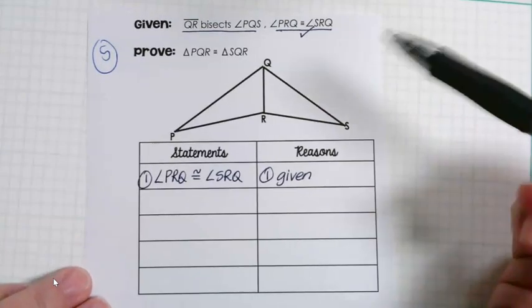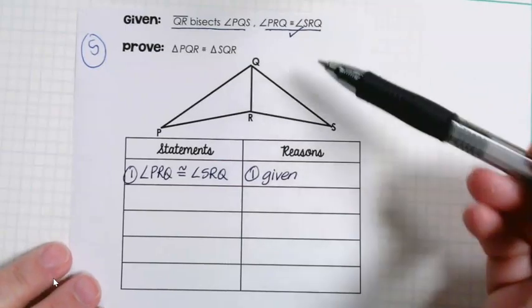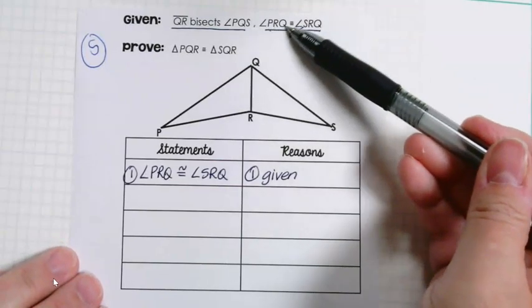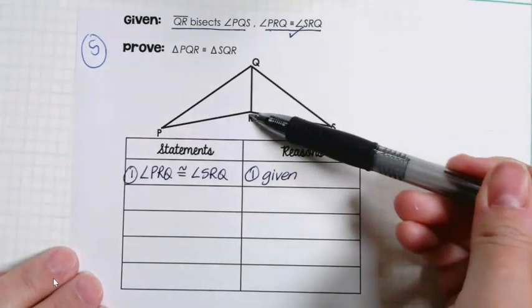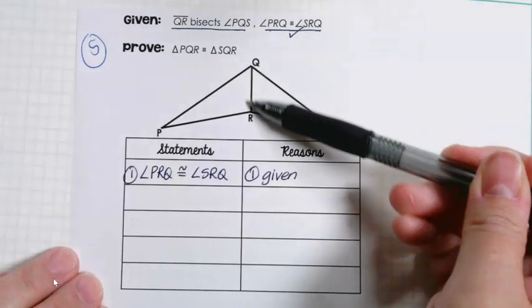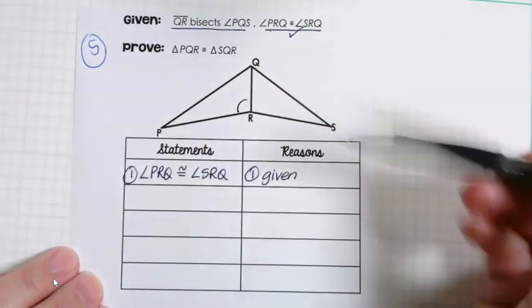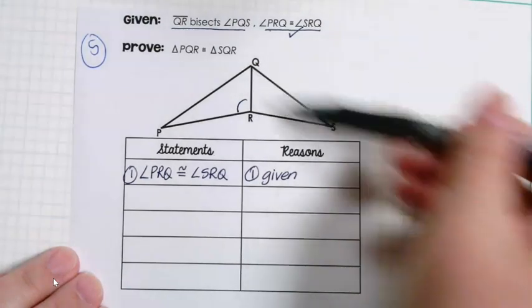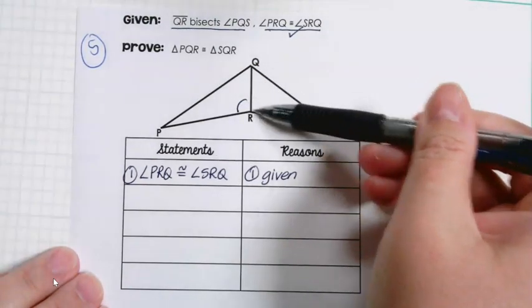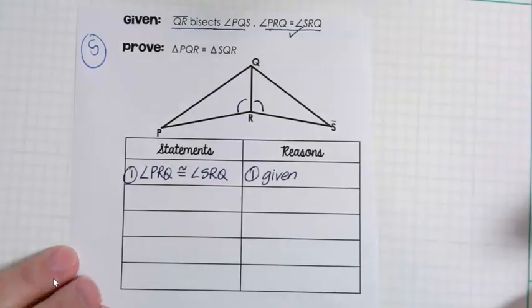Now, this is where you see that if you have struggled with 3-letter angle names, it becomes very important that you're careful about it. So PRQ. R is the vertex, that's this angle right here. And it's congruent to SRQ. SRQ is over here, R is the vertex. Here we go, okay? So I've marked one pair of angles that I got.